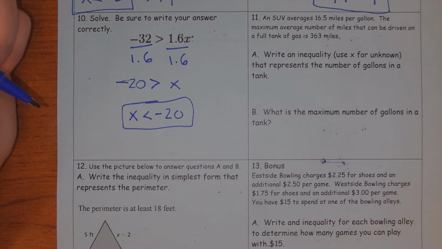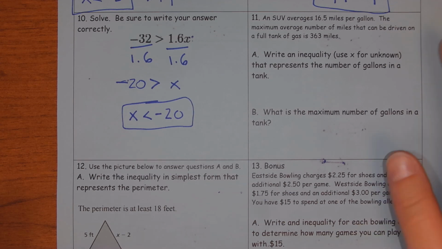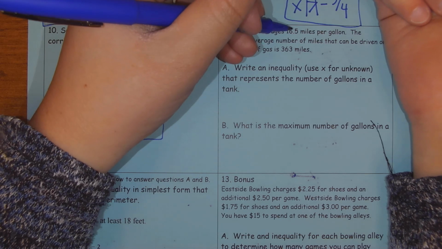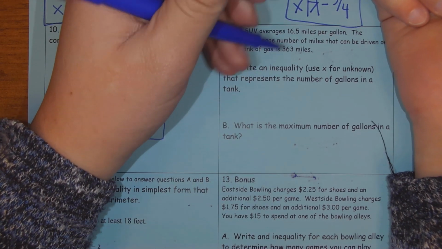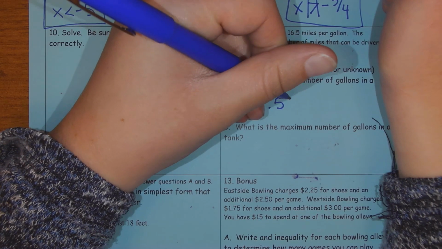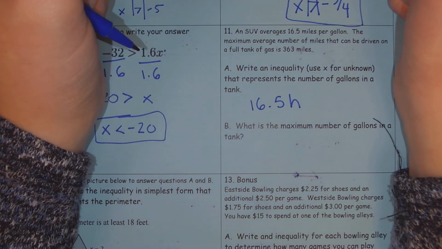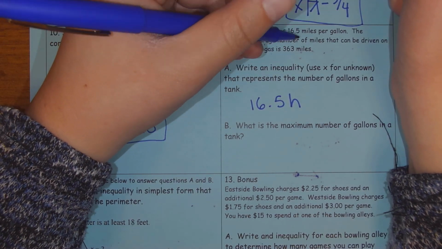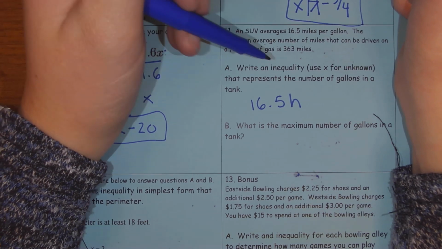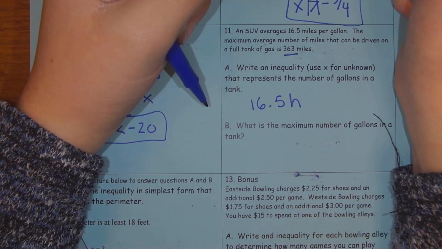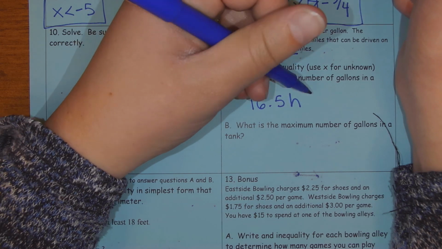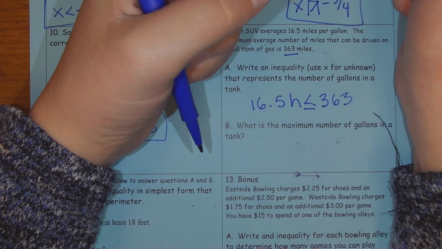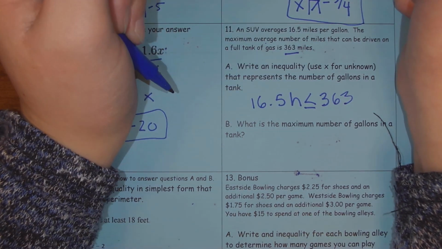Okay, number 11. An SUV averages 16.5 miles per hour. Okay, so that doesn't mean it averages 16.5 miles total. It's 16.5 miles per hour. The maximum average number of miles that can be driven on a full tank is 363. That's the maximum. So this has to be less than or equal to 363. And that is the inequality it's looking for.